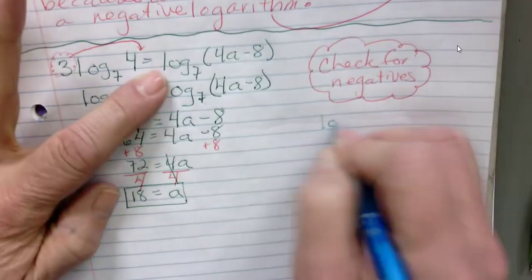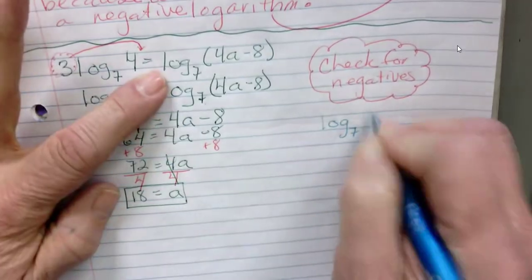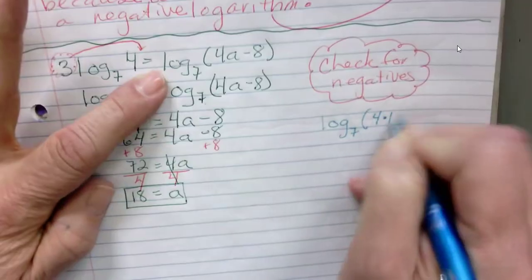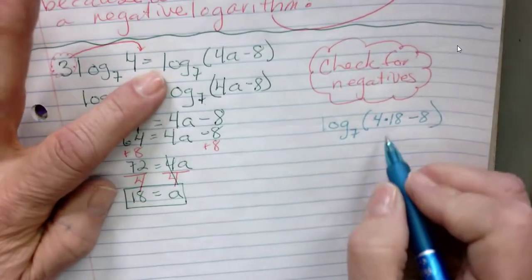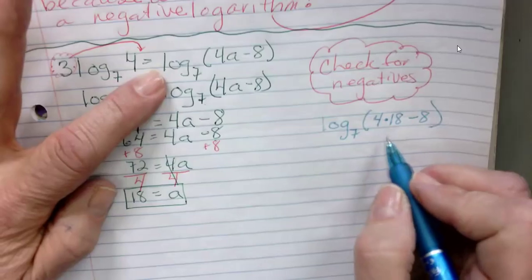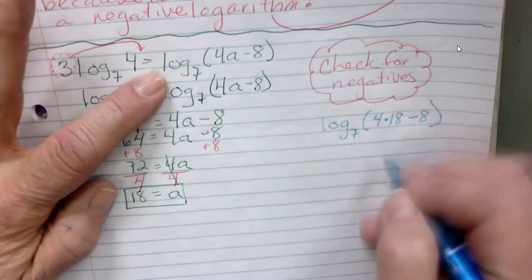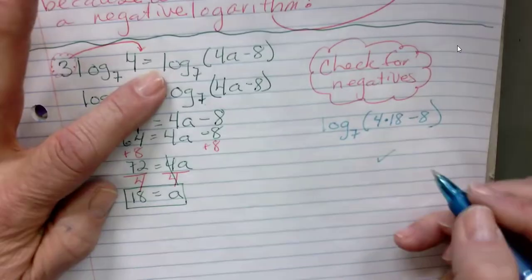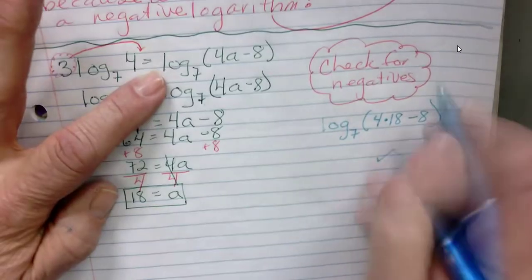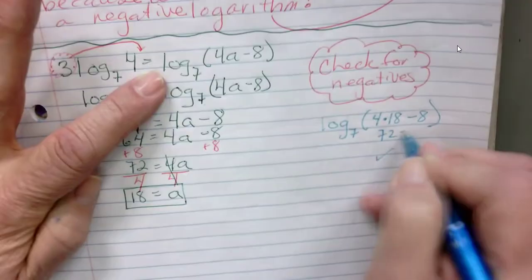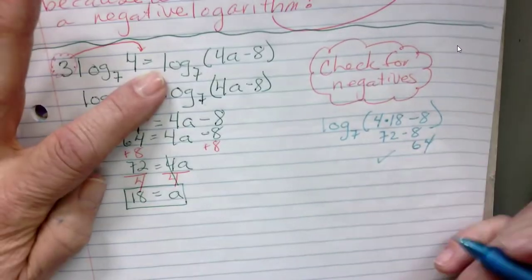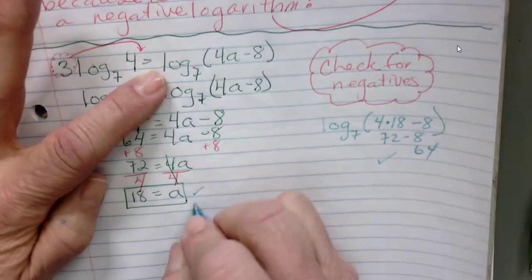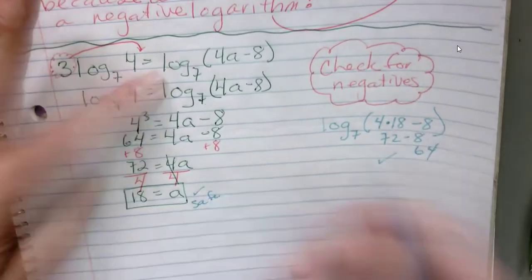So we have log base 7 of 4 times 18 minus 8. Well, I don't know what 4 times 18 is, but I know it's going to be a big number, so minus 8 is not going to be a problem. It will be positive. If you want to work it out, 4 times 18 is 72. Minus 8 will give us 64 again, so it still checks. So we've checked it. It is a safe, valid answer.